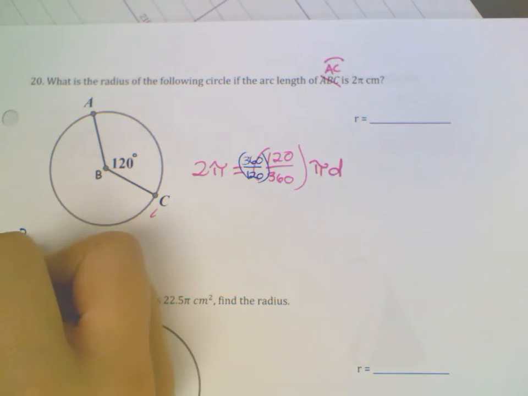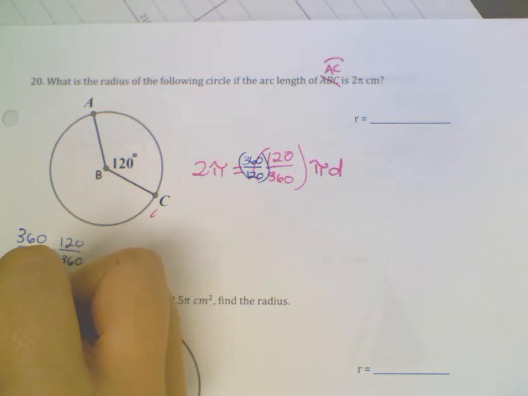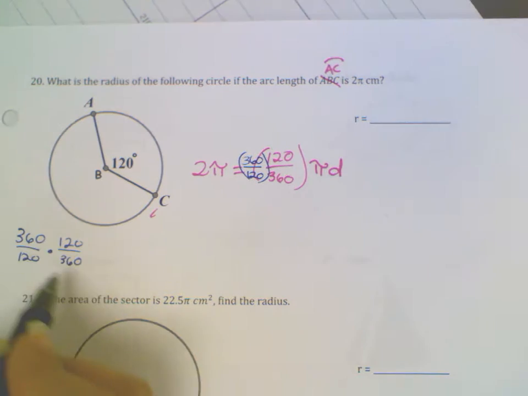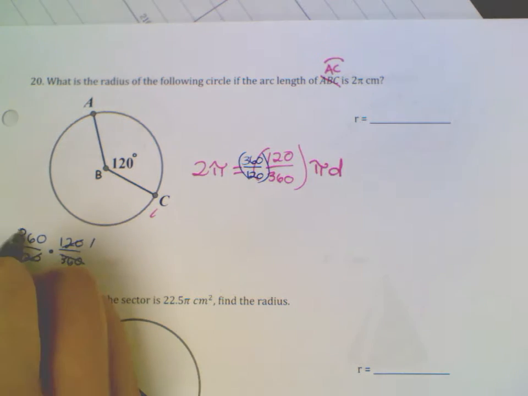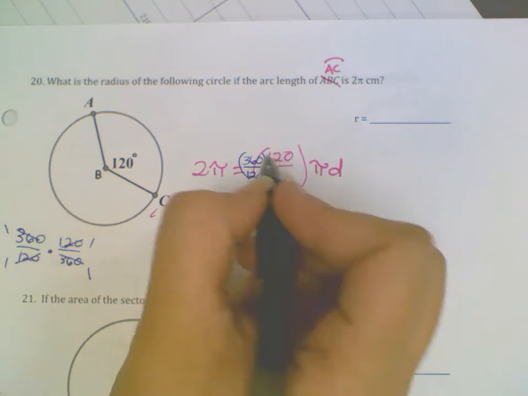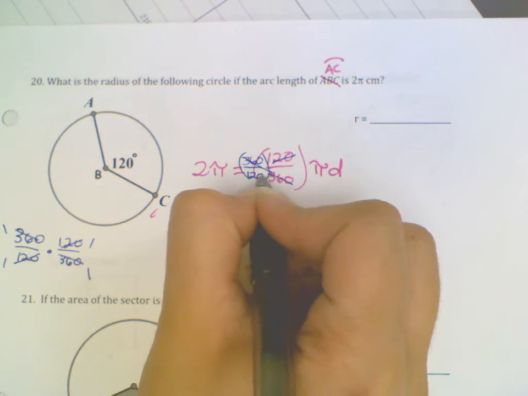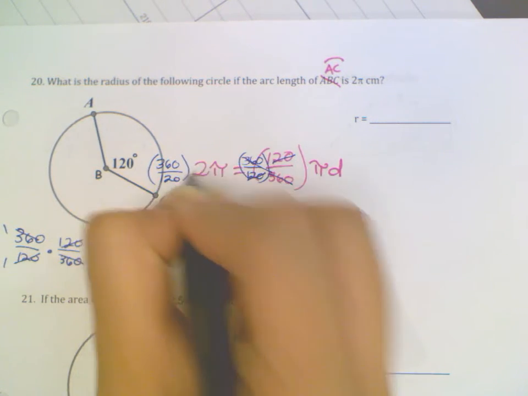If I do 360 and I multiply like this, we can find the common factors and we can reduce it down, and that would end up being 1 times 1 over 1 times 1. So here we've got this, and then 360 over 120.